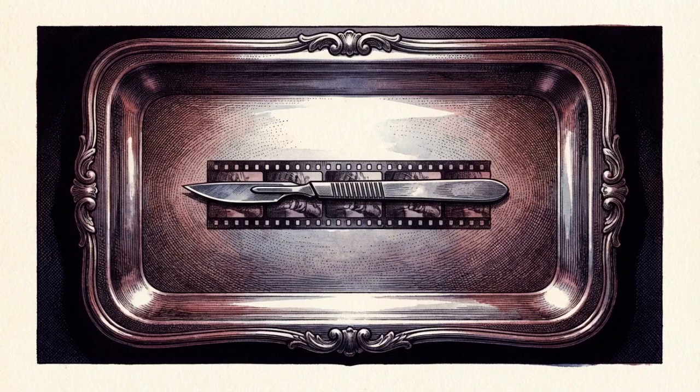Kubrick definitively proved that the camera is a surgical instrument, capable of gazing unblinkingly into the mechanical reality of the human condition. His architectural gaze remains the standard by which we measure the power of the cinematic image.